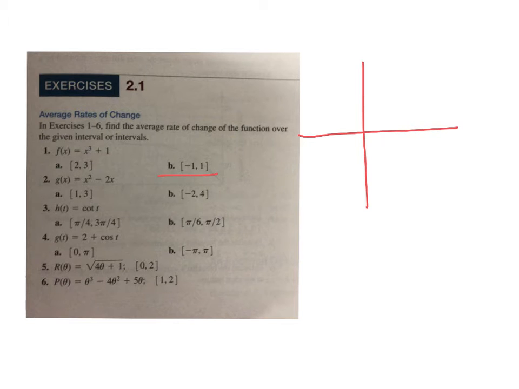I see a cubic function that's shifted up 1. So I know a cubic function looks something like this. And if I'm looking for the average rate of change between negative 1 and positive 1, that's what they're asking me. See, that's not quite the curve. It's close to the curve, but it's not quite.